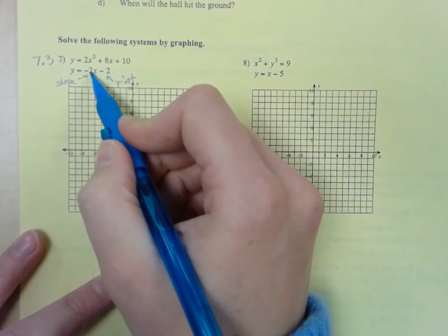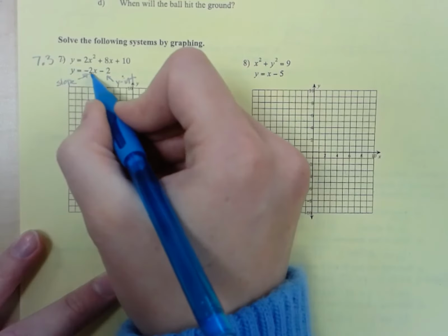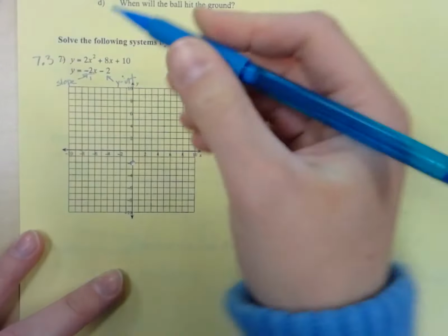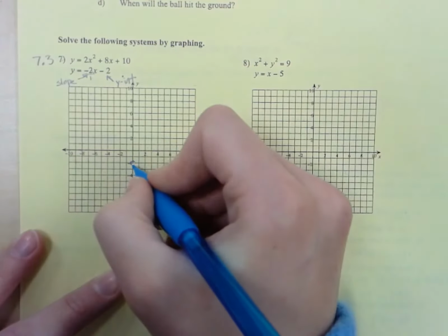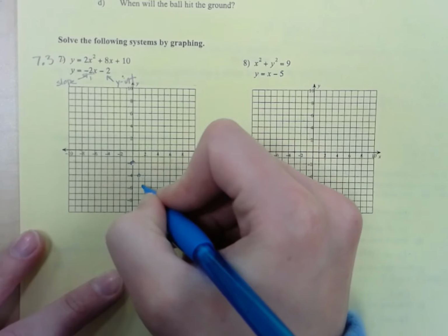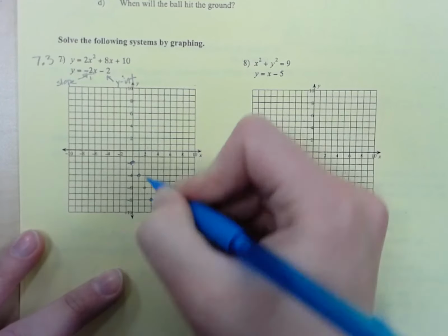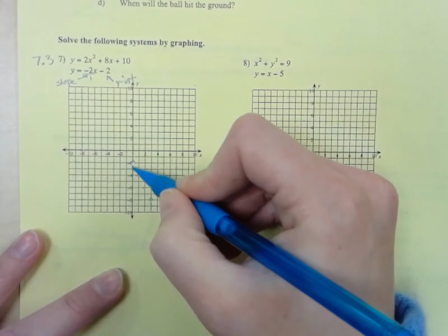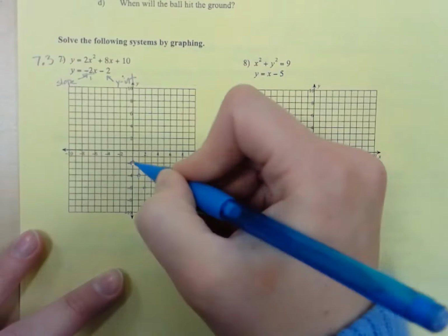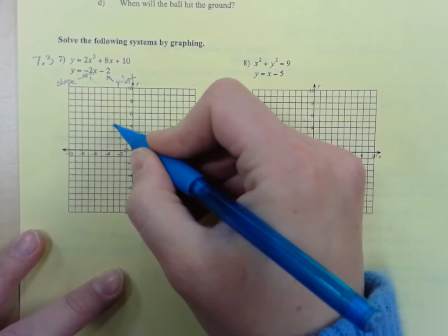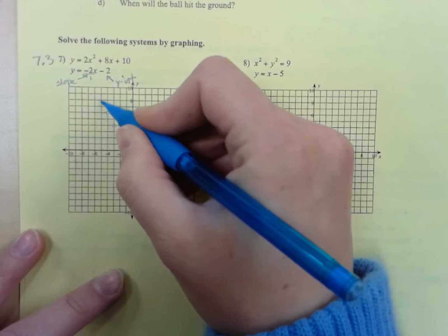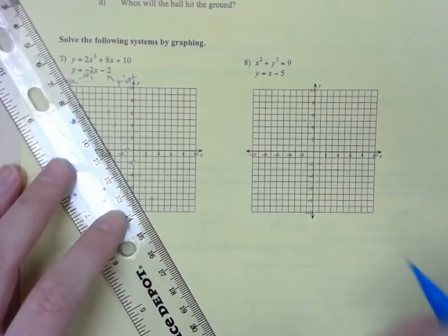That means rise over run, so I could put that over 1. My rise, meaning my up and down movement, I'm going to go down 2, right 1 for each of these. So down 2, right 1. I'm just going to keep that going for as long as I feel. But I'm going to also keep going in the other direction. So up 2, left 1, and just keep those points going. And I'm going to connect it.